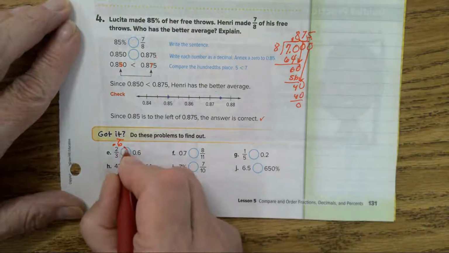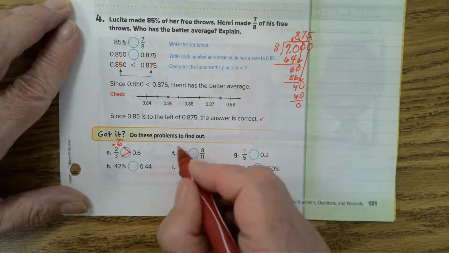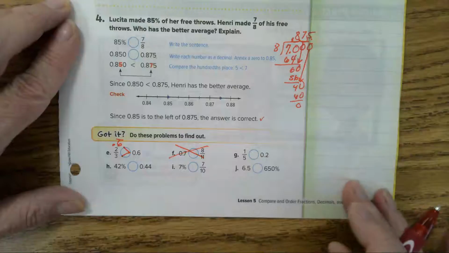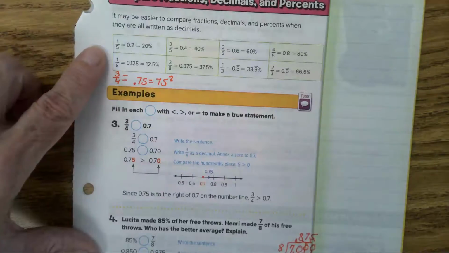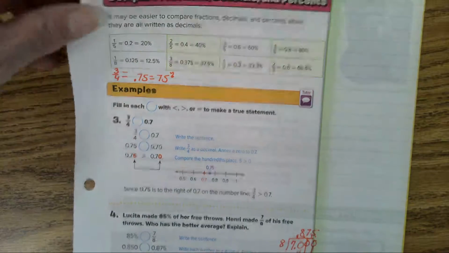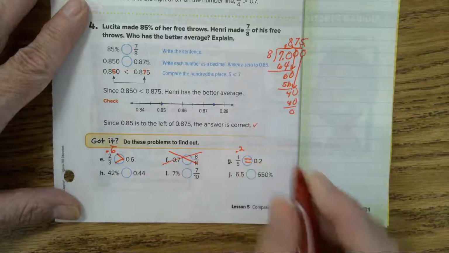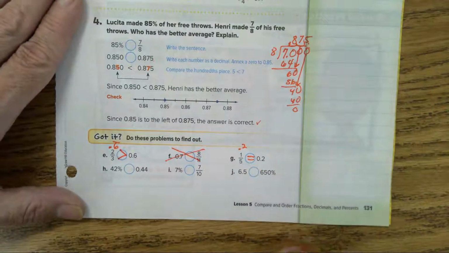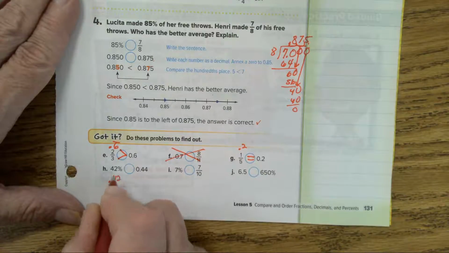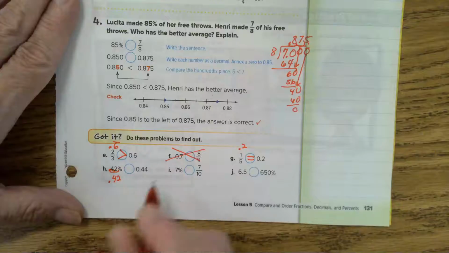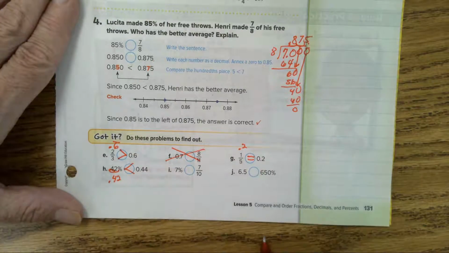0.6 repeating is larger, yes. Now, 8/11, we're not going to do this one. We're not going to take time to divide that. 1/5, we can look up here at our chart, is 0.2. So, what's this one going to be? 2/10 is equal to 2/10. Okay, now, to change your percent to a decimal, that equals 0.42. You just move it 2 places to the left. 42 hundredths is less than 44 hundredths, right?